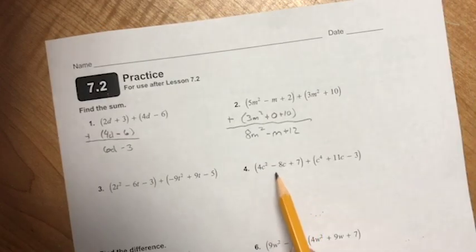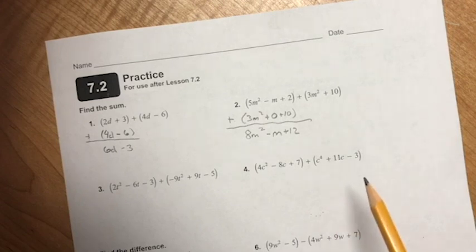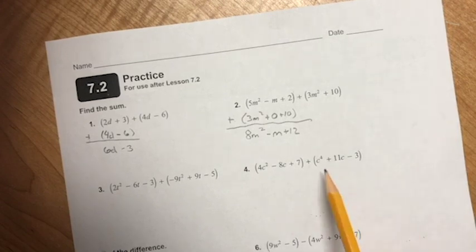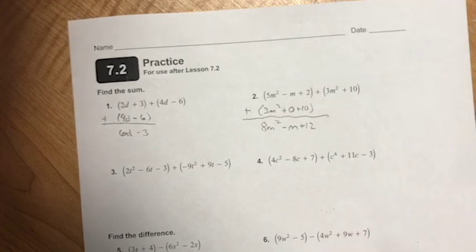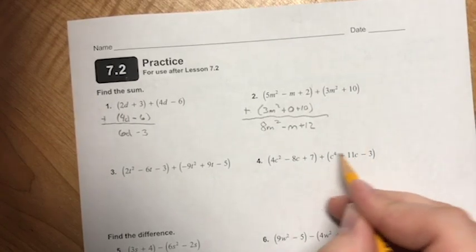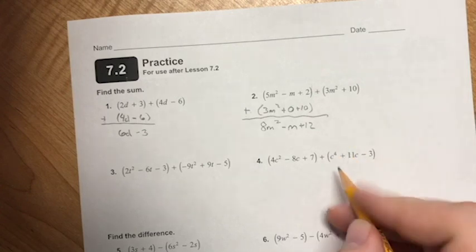We have 4c squared minus 8c plus 7 plus c to the fourth plus 11c minus 3. What do you notice about this particular one? We have a c to the fourth, and this one does not. So we actually need to rewrite some things. I'm going to start with the polynomial with the highest degree.